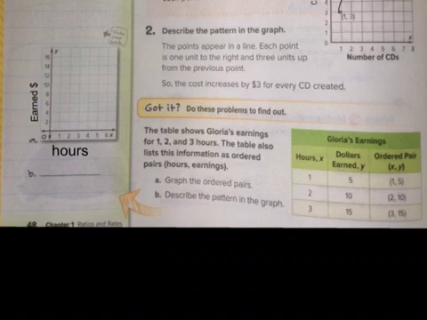And they've been ordered pairs, so 1 and 5, 2 and 10, 3 and 15. So always horizontal first and then vertical. Let's pair them up. 1 and 5. Oh, there's no 5. There's a 4 and a 6, so we have to put it right in between.